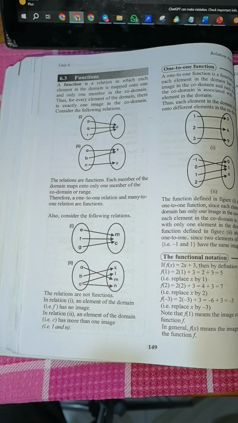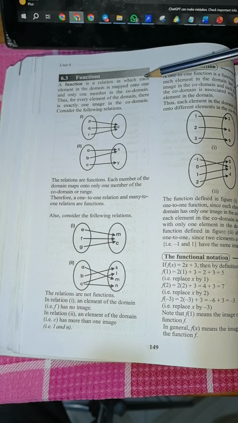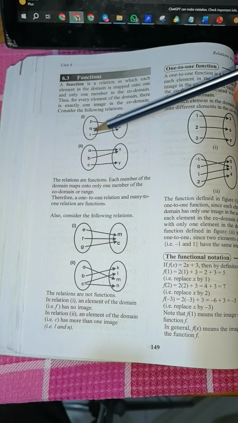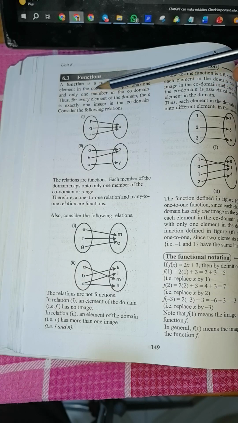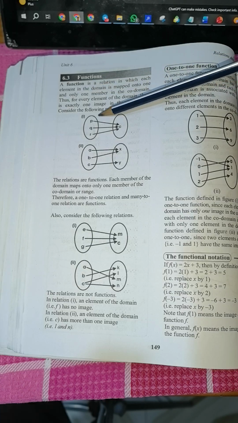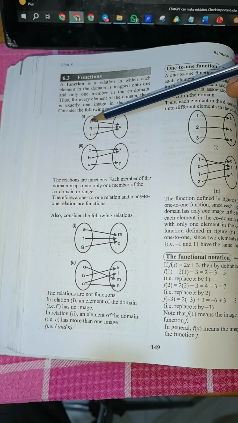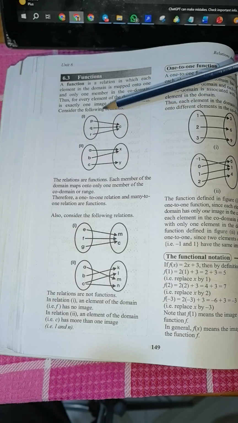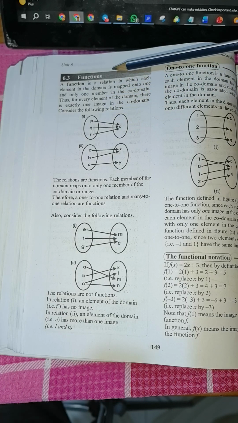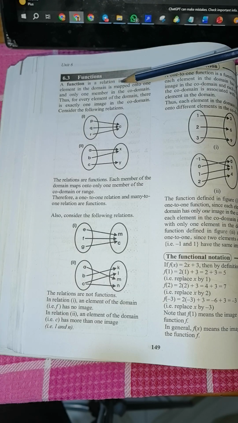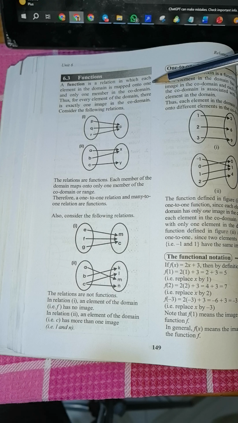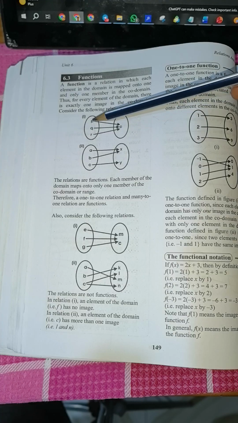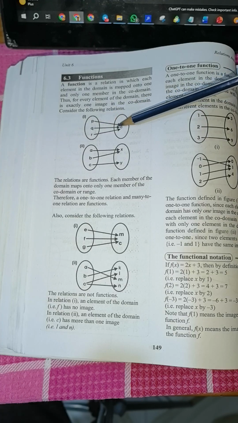Let's establish these facts. A function is a relation in which each element in the domain is mapped onto one and only one member in the codomain. So it means that this is mapped onto one. It cannot map onto other numbers, so only one and nothing else. Let me read it again: it's a function in which each element in the domain is mapped onto one and only one member in the codomain. It's as simple as that.